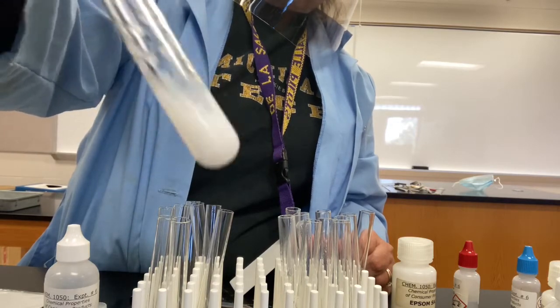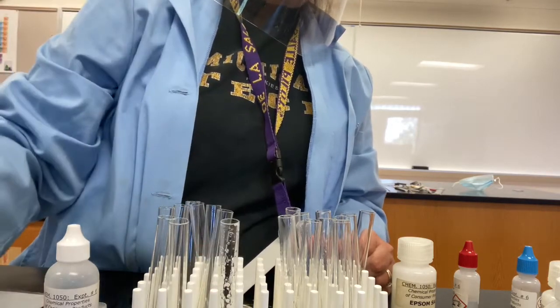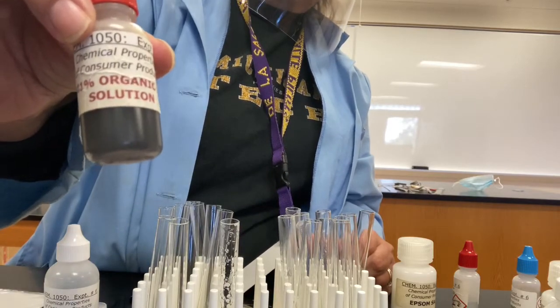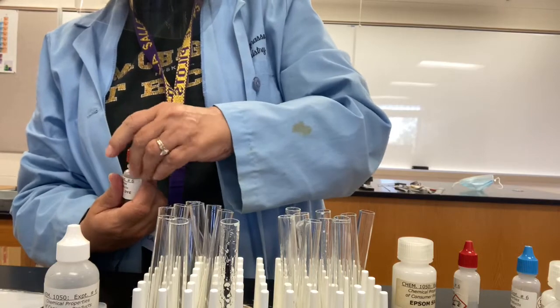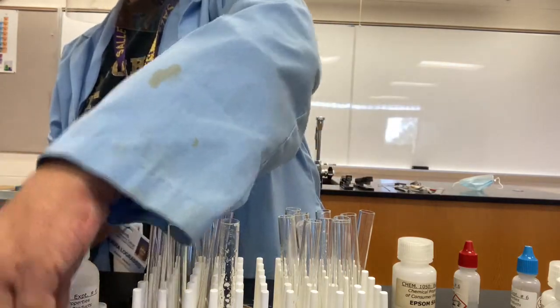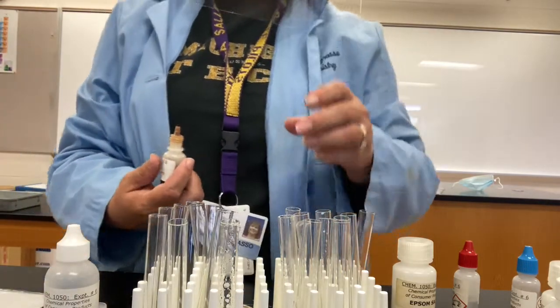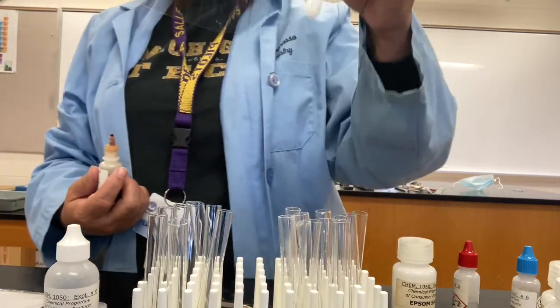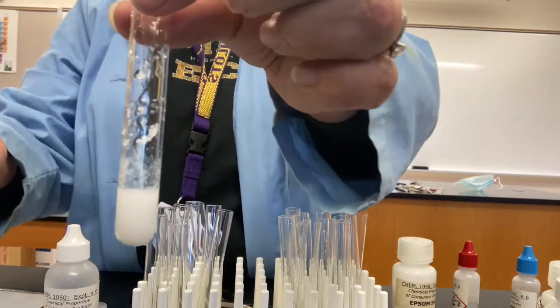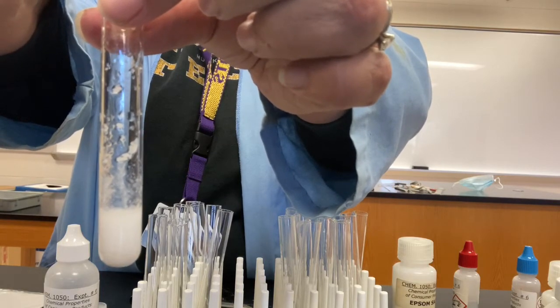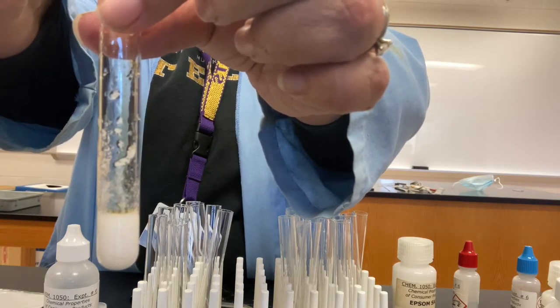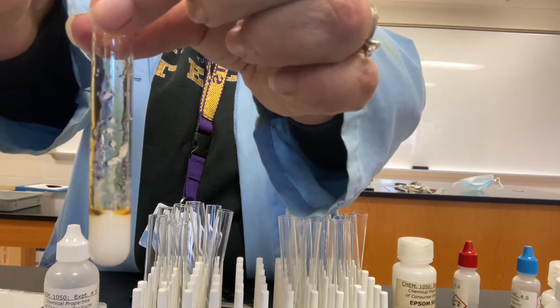Now, to confirm that that's magnesium, this organic dye will turn it a distinctive color. So the dye is p-nitrobenzene azoresorcinol, and we're supposed to add 5 drops. So let's see what happens when we add the 5 drops. 1, 2, 3, 4, 5.